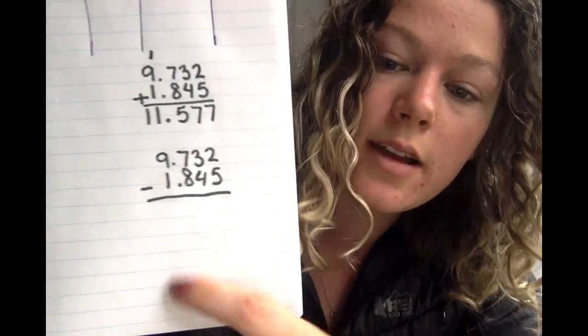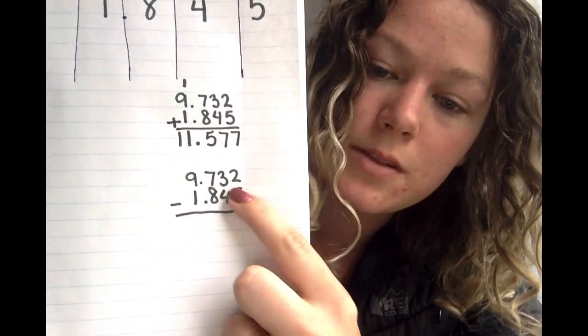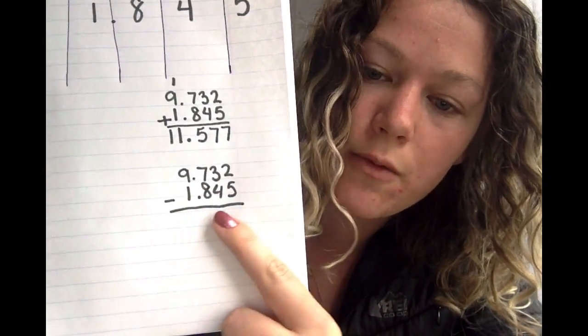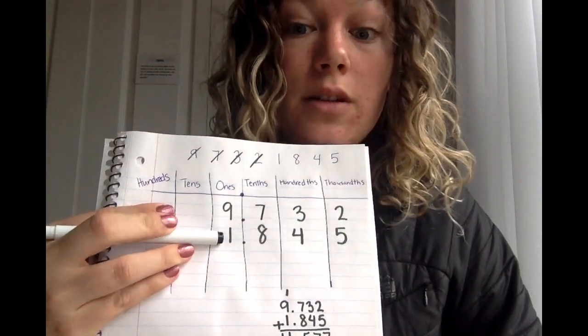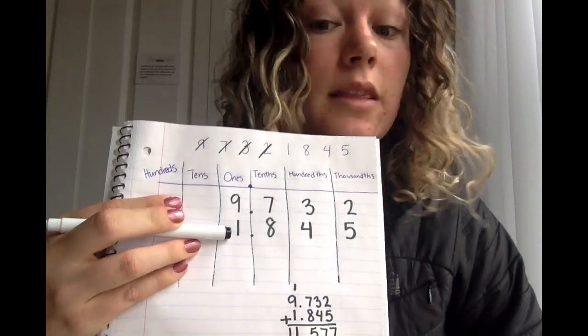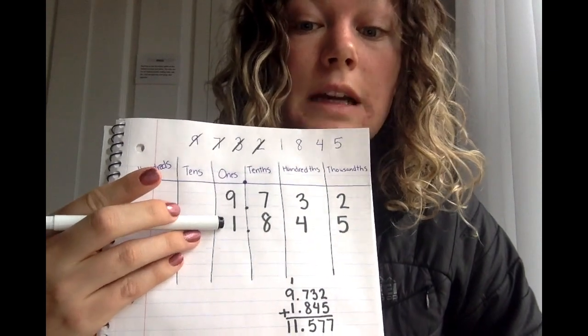Okay, I'm all set up. I hope you are too. So I got my 9.732 and my 1.845 underneath. Remember, you might have your second number be bigger when you go to do this on your own, and that's okay. That number would still go on top. It just so happens that my first number was bigger.